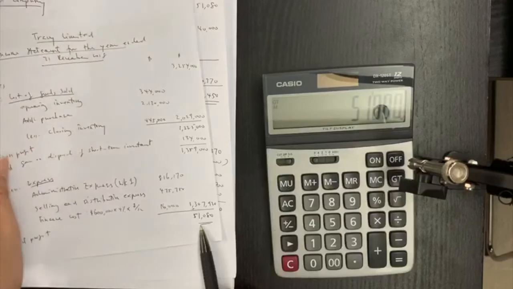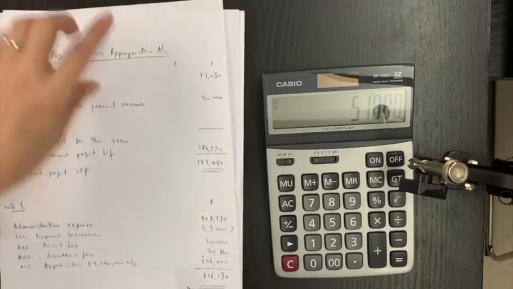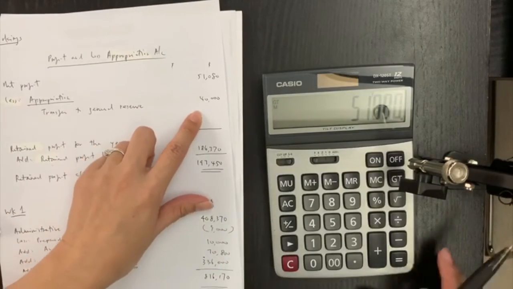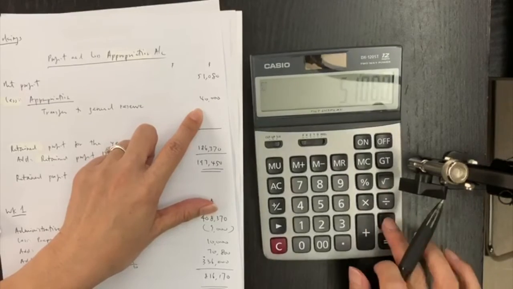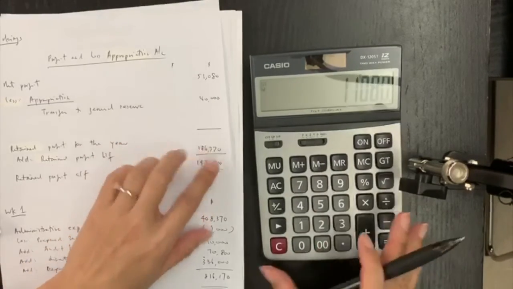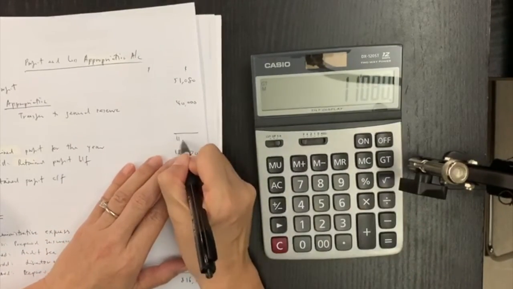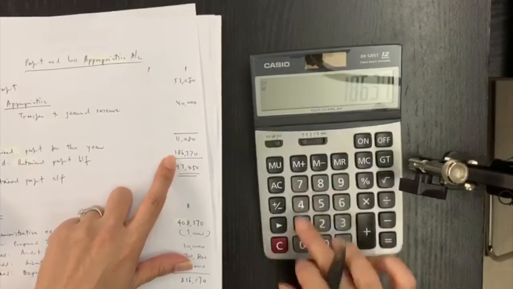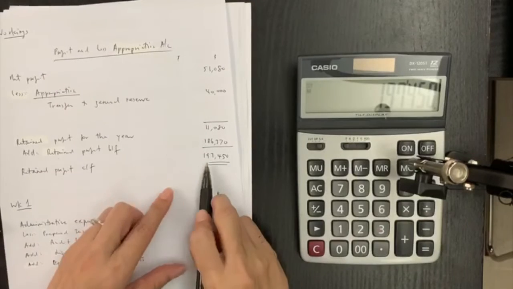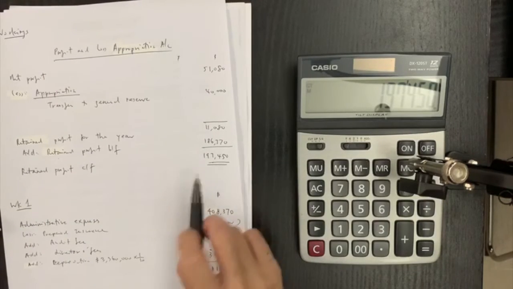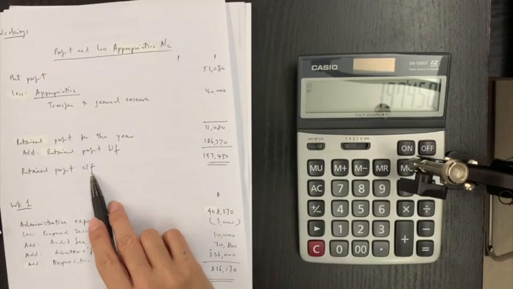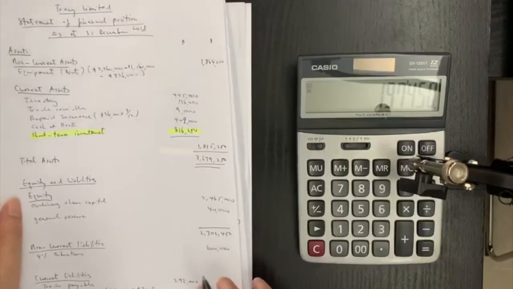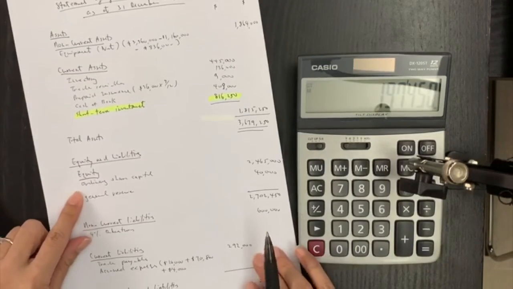So this net profit will go to workings, net profit, profit and loss appropriation accounts, transfer to reserve, 11,080. Then add retained profit, opening one. Okay, so 197,450, which is the retained profit to go to here. Equity and liabilities, equity.